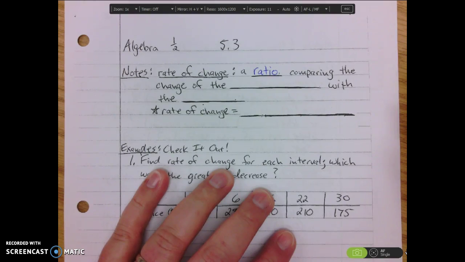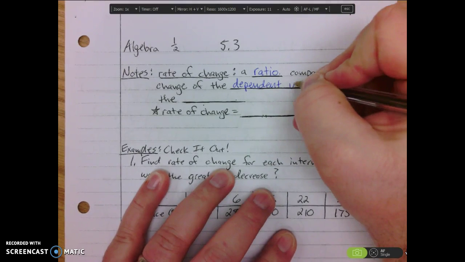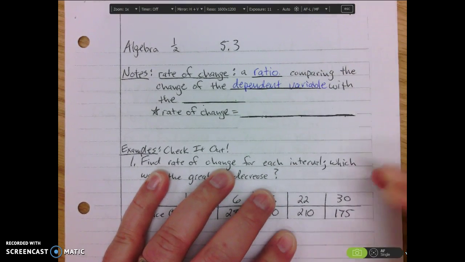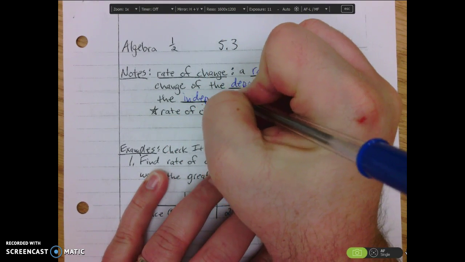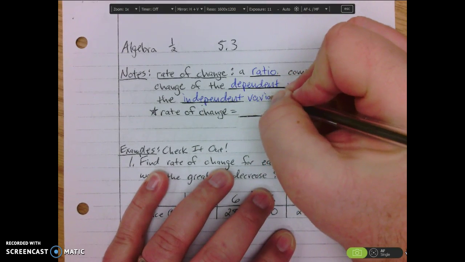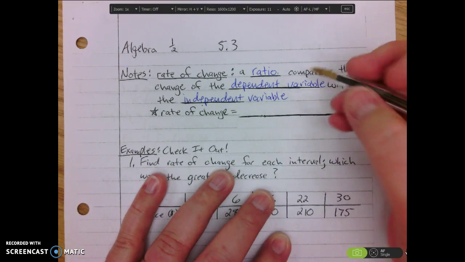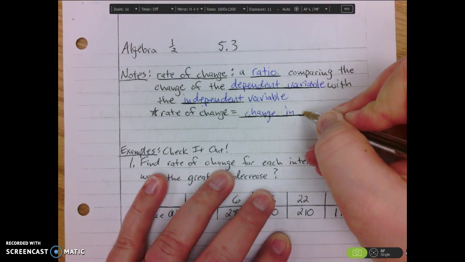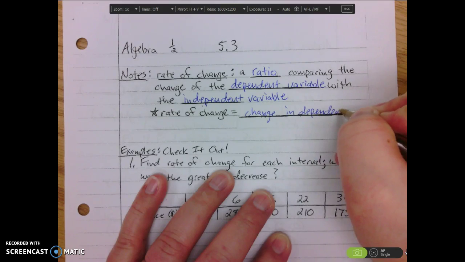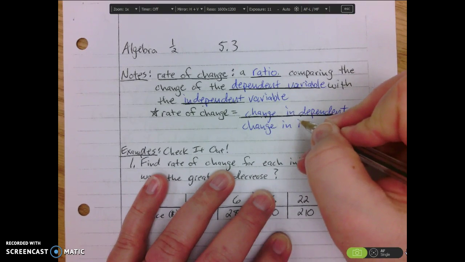comparing the change of the dependent variable with the independent variable. The most common way that we write a ratio is by a fraction. So rate of change equals the change in the dependent over the change in the independent.